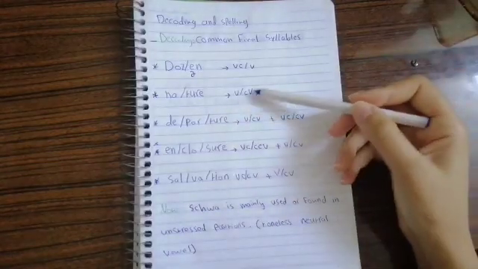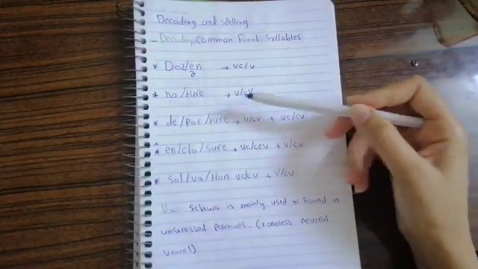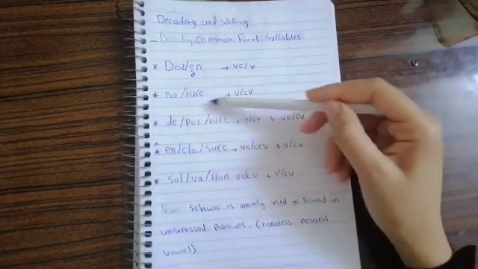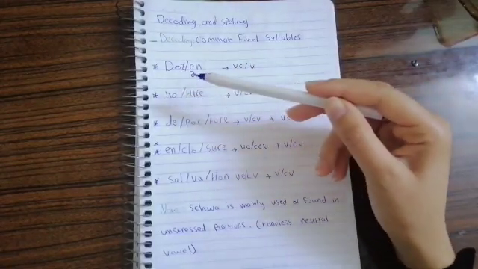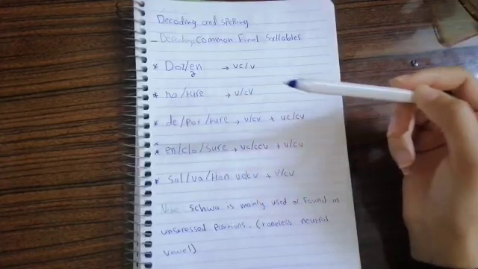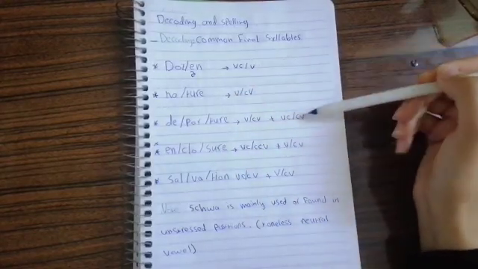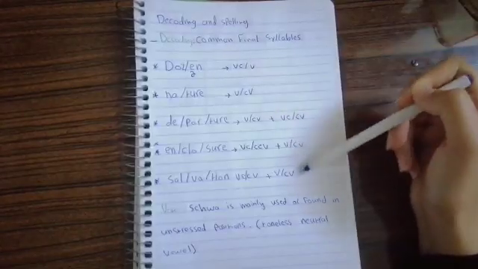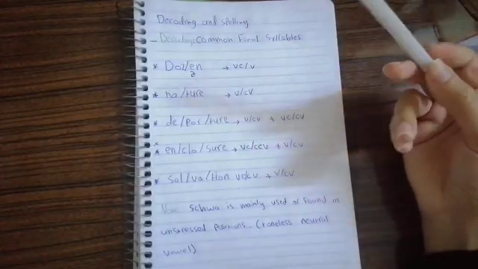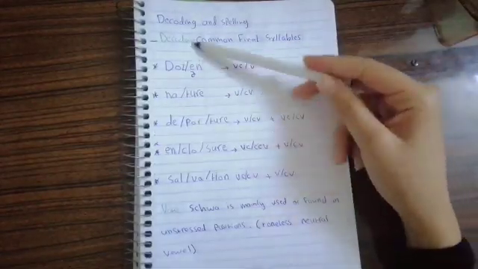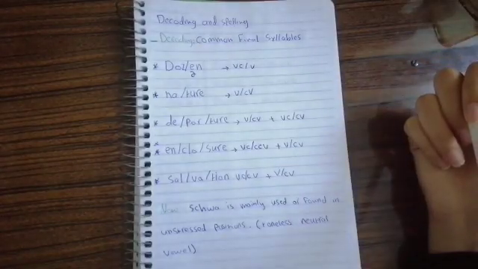The second example is nature. So na is the first syllable and chur is the final syllable. I wrote the patterns of decoding here in order just to make it easier for you to know how I decode these words.